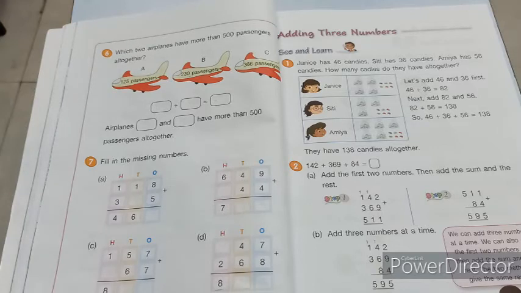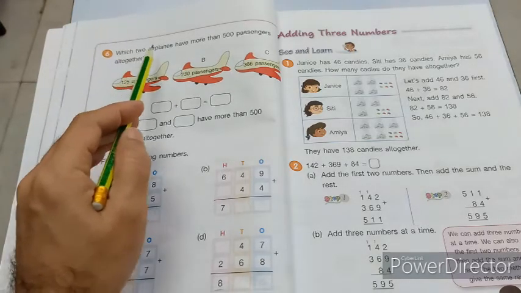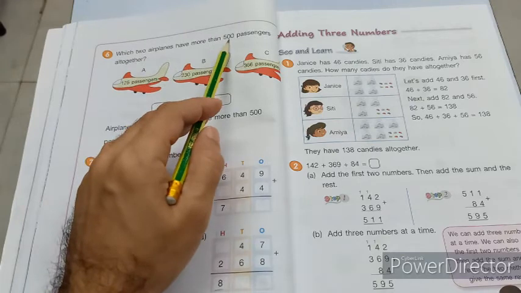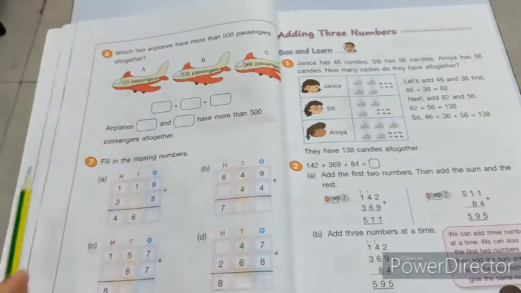6. Which two airplanes have more than 500 passengers altogether?